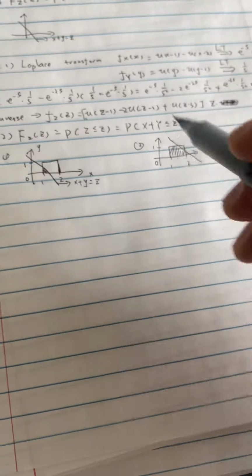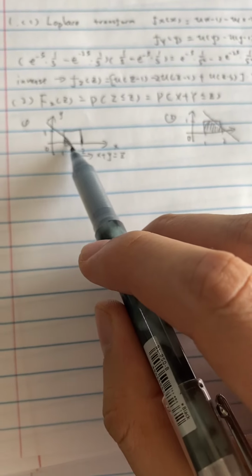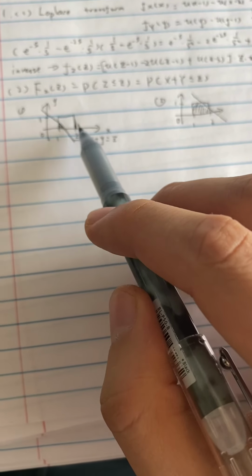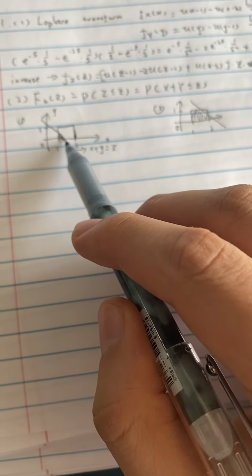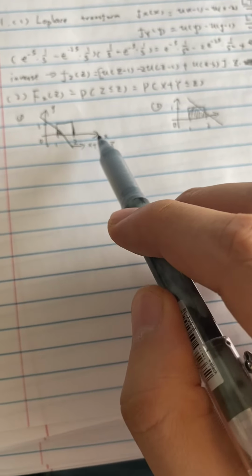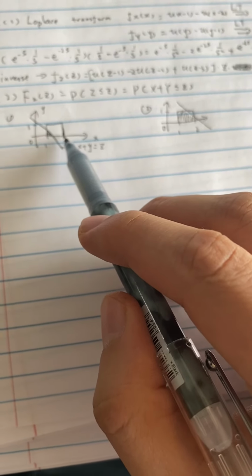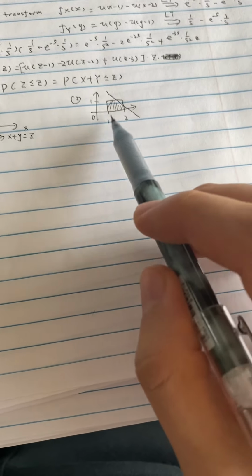The two graphs are different because in one the point on the x-axis is below 2, and in the other it is above 2, and these two graphs we calculate in different ways.